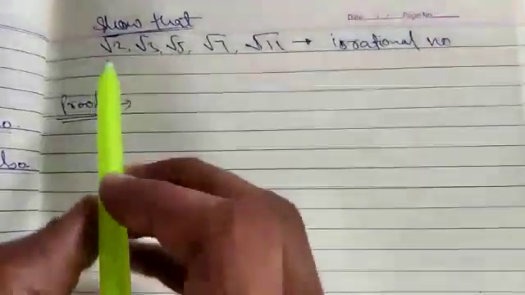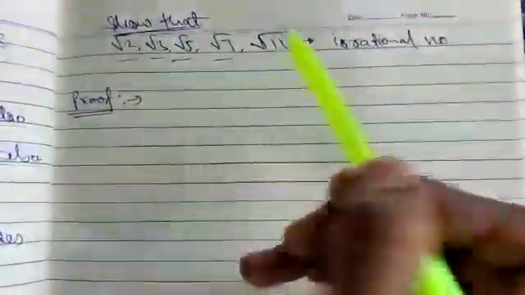Another theorem that we have to prove is that the square root of a prime number is an irrational number. Here a few examples are root 2, root 3, root 5, root 7, root 11. We have to prove them as irrational numbers. So I am going to prove one and you have to prove the rest.